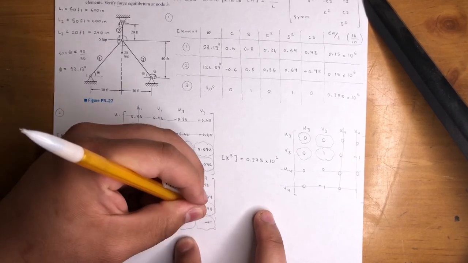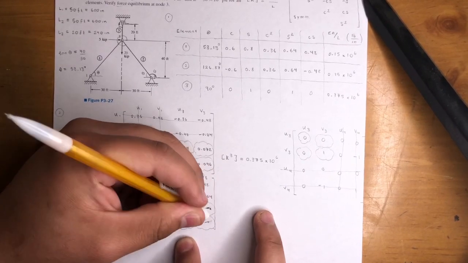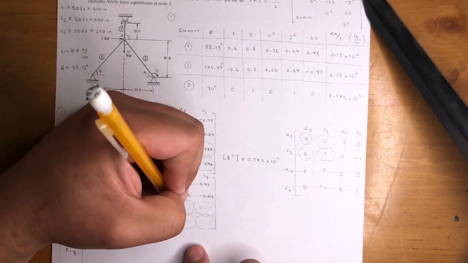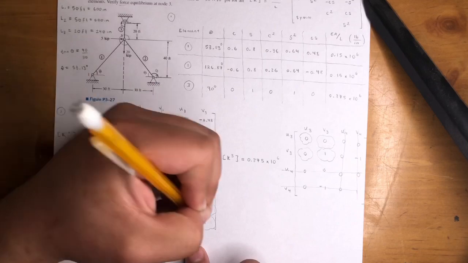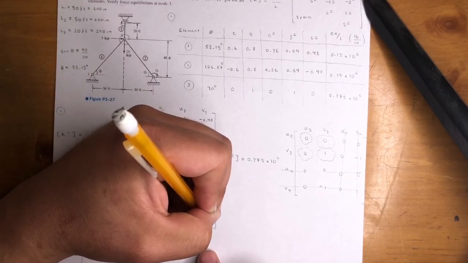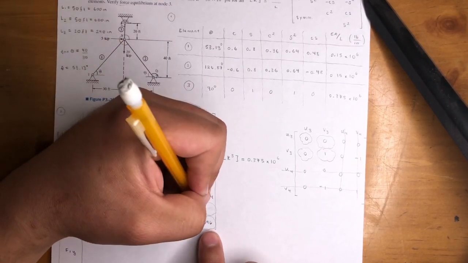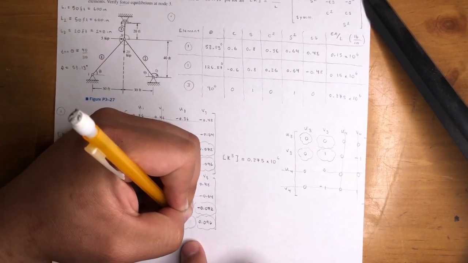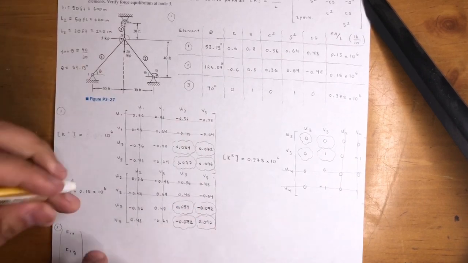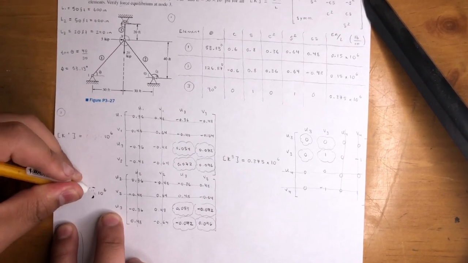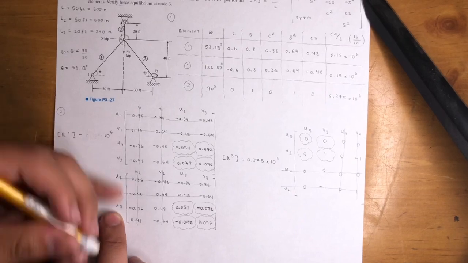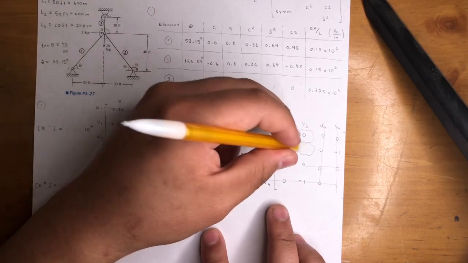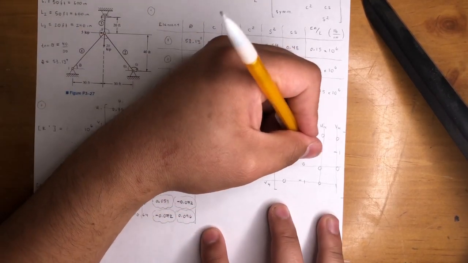Again, sorry if the camera's shaking, but there we go. So this is going to be 0.054, 0.096. This is negative 0.072, negative 0.072. And again, we just erase this right here. That's all we're doing. We're just moving the 0.15 into the matrix. And for this one, now we multiply only this one in this case by 0.375.